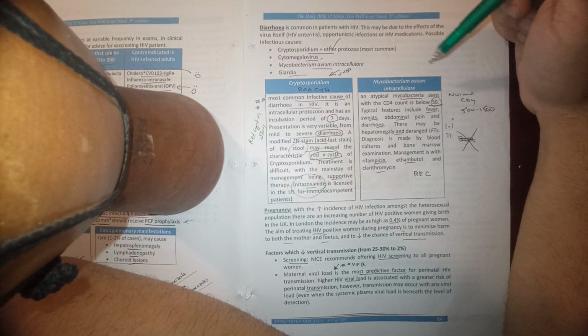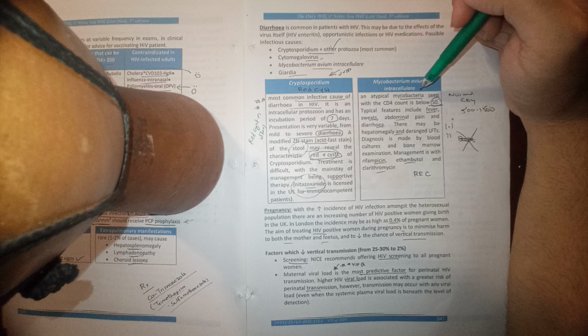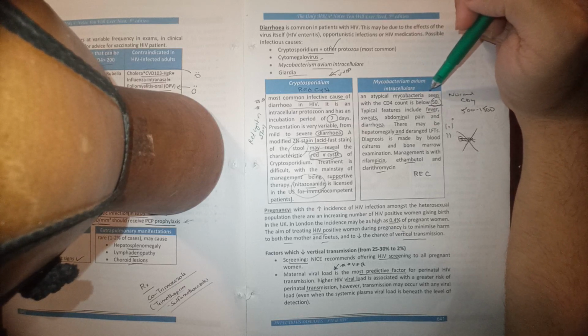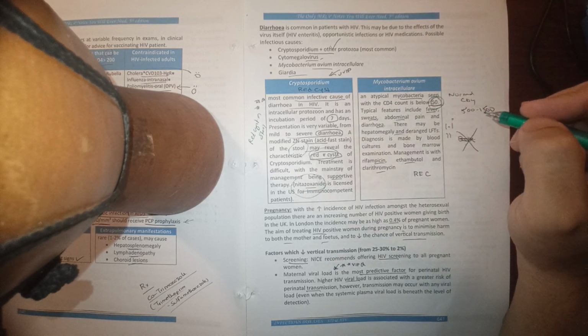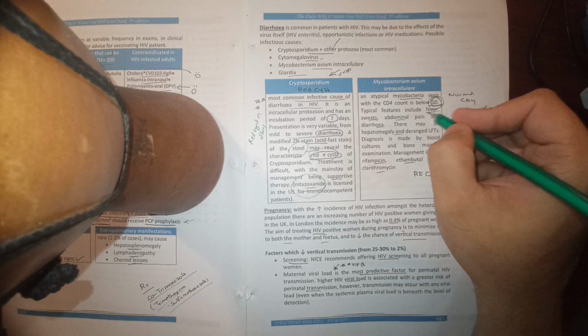Next, another cause can be cytomegalovirus or Mycobacterium avium intracellulare, an atypical mycobacteria seen when the CD4 count is below 50. So below 50, you can see this as well. Typical features include fever, sweats, abdominal pain, and diarrhea.